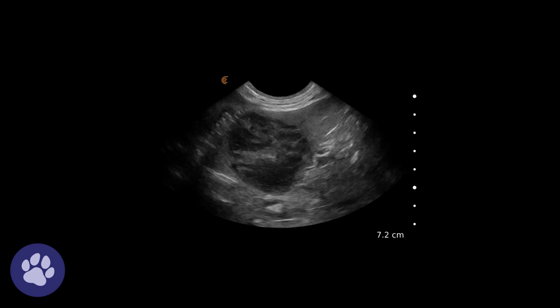So here's a still image of that splenic mass. So we can see the mass here, and we can see normal spleen in this area here. So this mass is heterogeneous, so it's not just purely hypoechoic or hyperechoic. There's a mixture of echogenicities within it, and it's quite large. So this scale goes down to 7.2 centimeters, and we can see that it's taking up a large portion of the screen there.